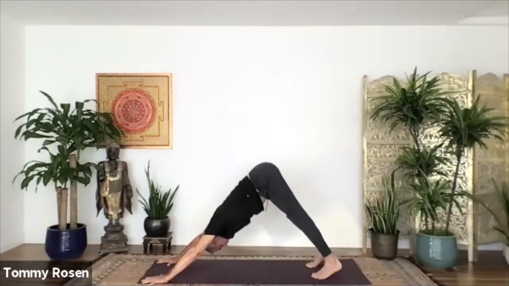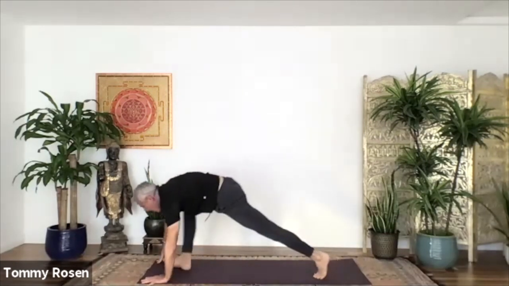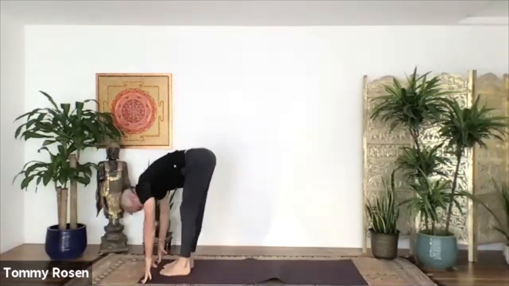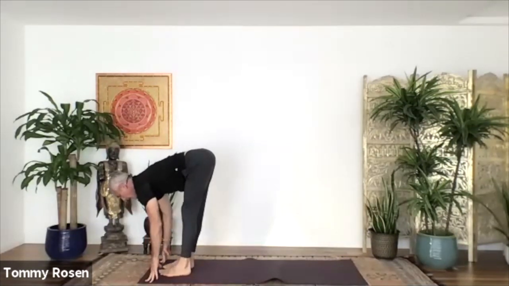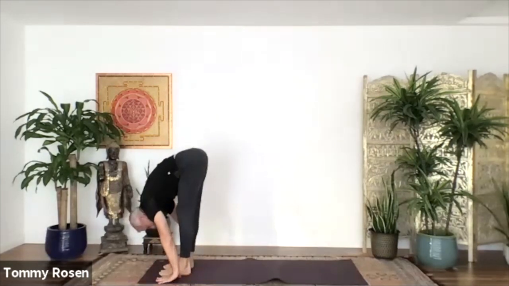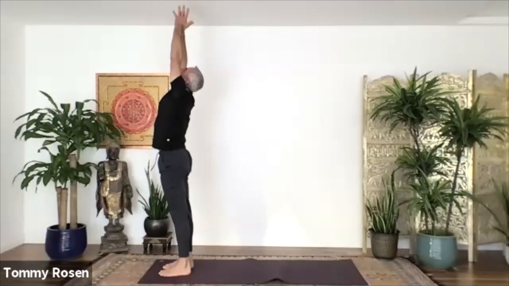On the next exhale, bending the knees, look forward and step to the top of the mat. Inhale up halfway. Exhale, fold. Press into the feet. Inhale, reach high. And exhale, hands come to the heart center.